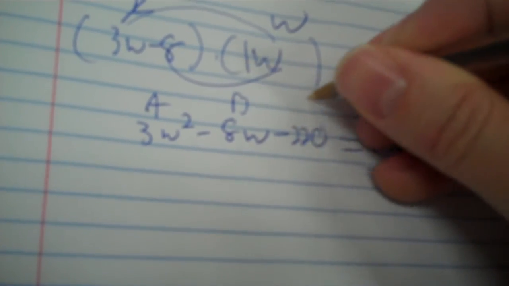We have an A, a B, and a C. What do you do when you have an A, B, and C? Well, first off, you have to have one side equal to 0. That's a C. I have no C, so I just put it behind everything. A, B, C. So 3W squared minus 8W minus 220 equals 0.